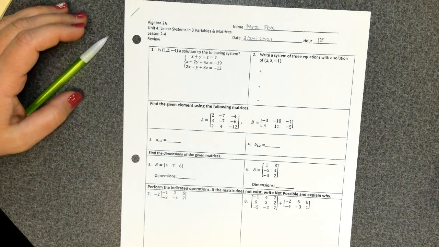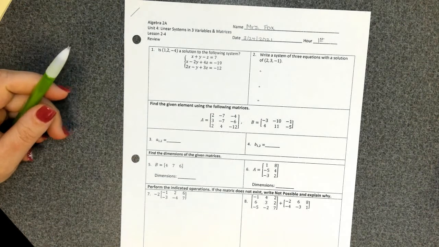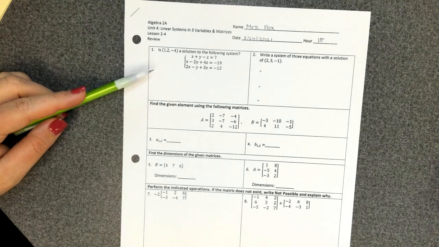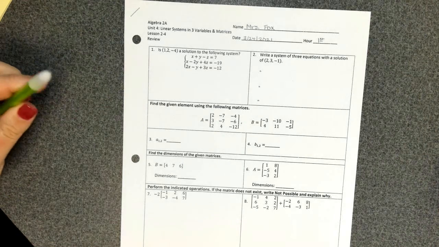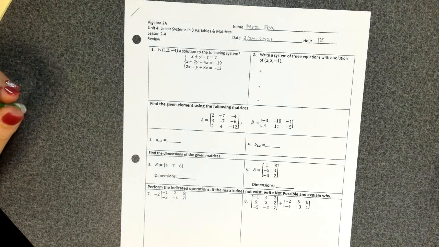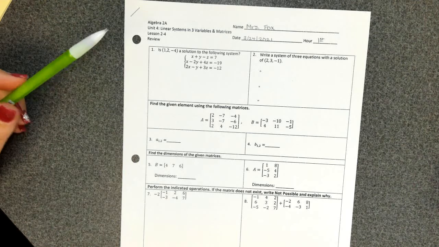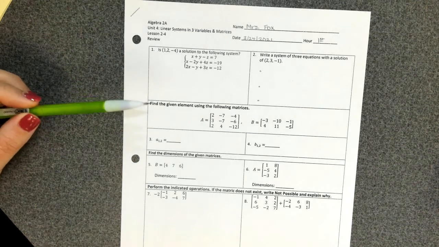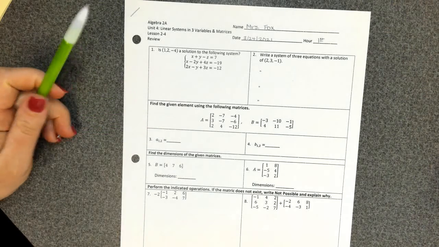Alright, so for the review, this goes with quiz number 22, which is the quiz we're taking today. First thing is, number 1 on here says, is this a solution to the following system? How do we know if a point is a solution to a system? Yes, you have to plug it in.